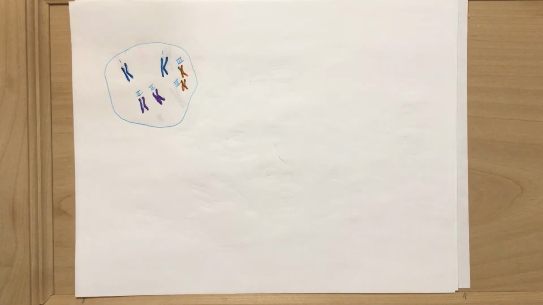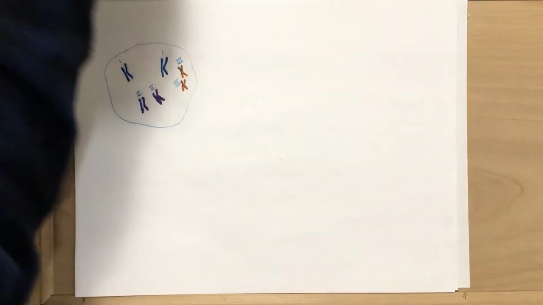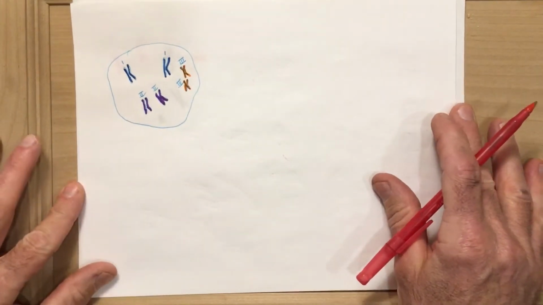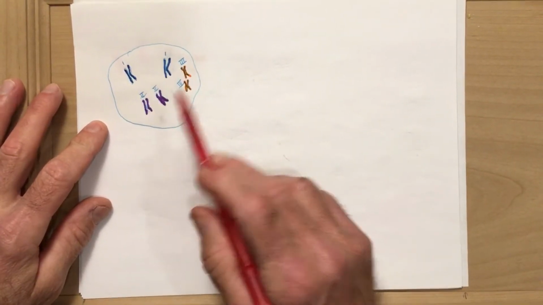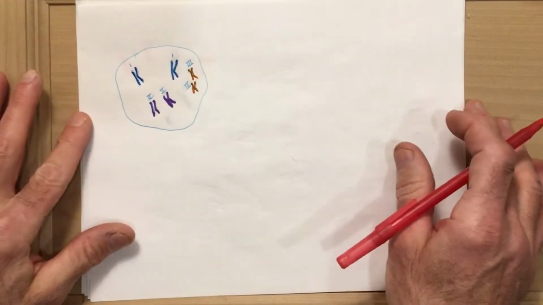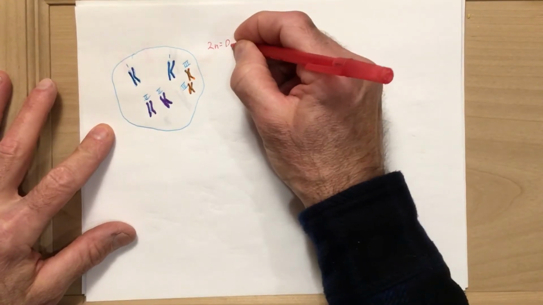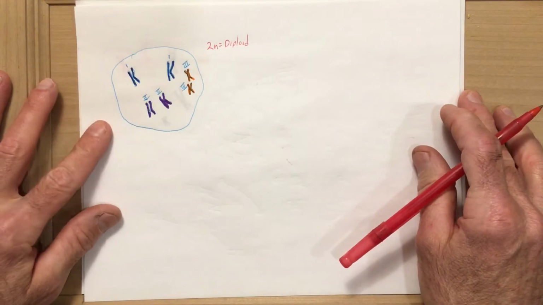Let's talk about chromosome number, nuclear condition, and the results of mitosis and meiosis, just as practice. So, for instance, we have a cell here. I've already numbered the chromosomes with Roman numerals. There are 2 1s, 2 2s, and 2 3s. This should indicate to you right away that this is a 2N or diploid cell. Diploid cells have 2 sets of chromosomes.